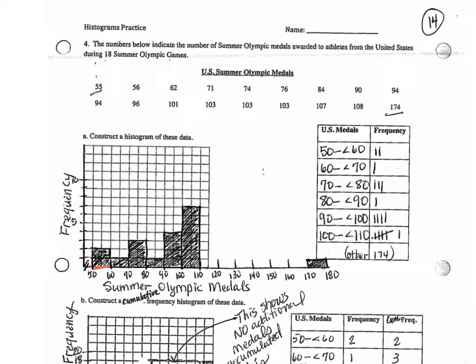Again, yours could look different than mine. So mine has my bars were too wide on that one. And so take a look over here on the right-hand side. What this little chart was for was just to allow you to organize your data. So you may not have even needed this. It allowed you to make your bins and then come up here and look and see how many items were in that range. Okay, so you probably just made a couple dots or whatever and did yours that way.